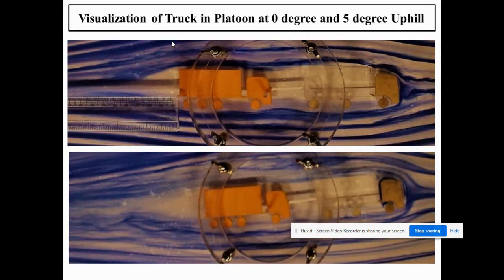And again we can see visualization of trucks in platooning at 0 and 5 degrees. Okay, you can see at 0 degrees in the flow lines we have seen severe stagnation, the flow behind this vehicle and followed by the following vehicle. This is the lead vehicle, and you can see the flow going away from these strong vortices. And here even a non-aerodynamic truck is not feeling much drag if you have a following and a trailing vehicle.